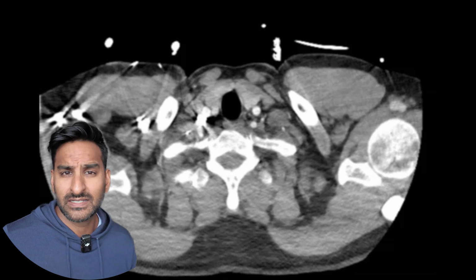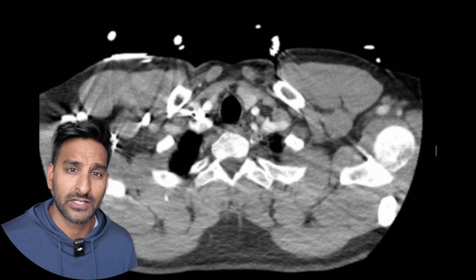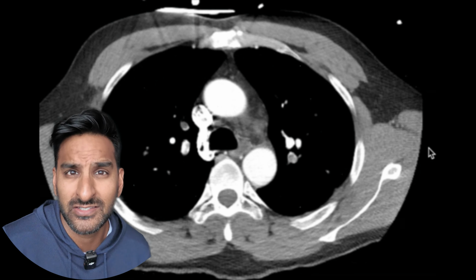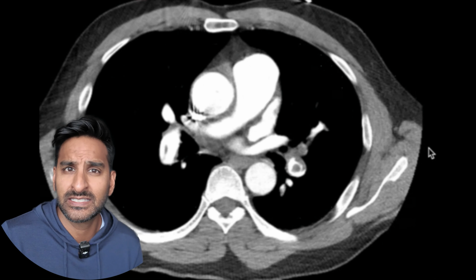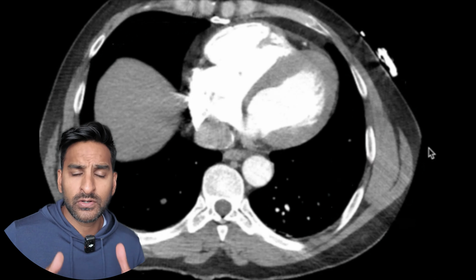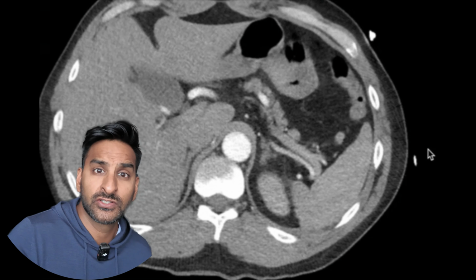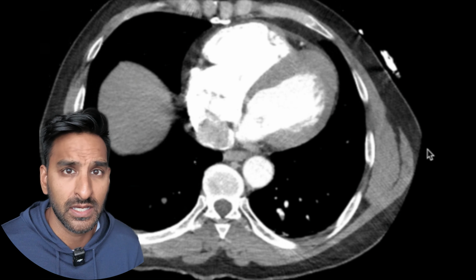Now, if we look at this particular scan, this is a CT scan of an adult patient who came in with shortness of breath and chest pain. This is a CT pulmonary angiogram, i.e. we put contrast within the pulmonary arteries because we're looking for something known as a blood clot, i.e.